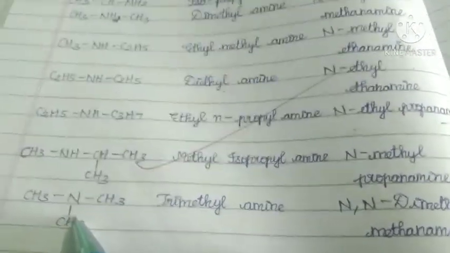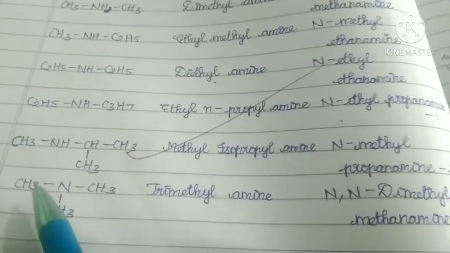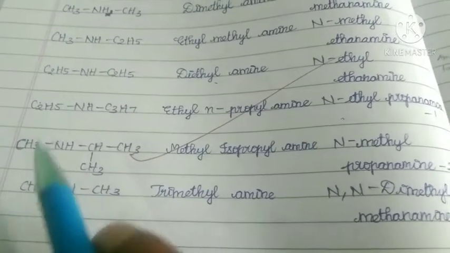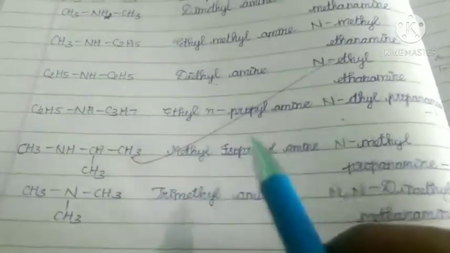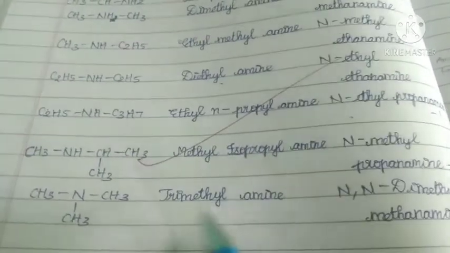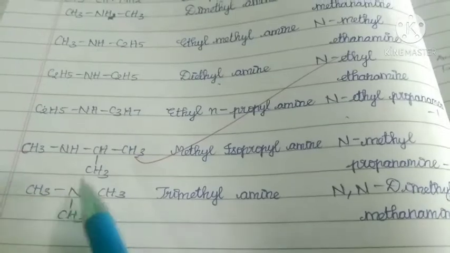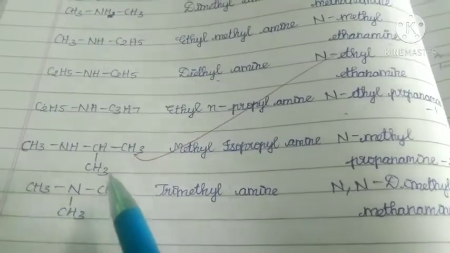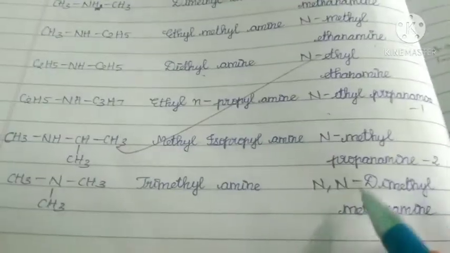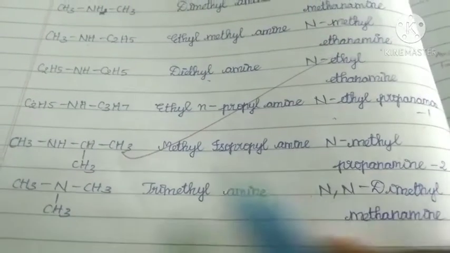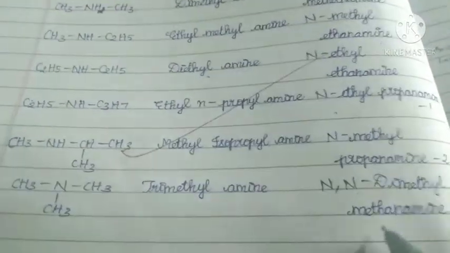That's it. See, this is a tertiary amine. In case of tertiary amines, two alkyl groups should be started with N and the higher alkyl group should be ended with amine. See, here all are same groups, so trimethylamine is the common name. IUPAC name N,N-dimethyl, not N-dimethyl. N,N, because that means two methyl groups are present on nitrogen, and methanamine.